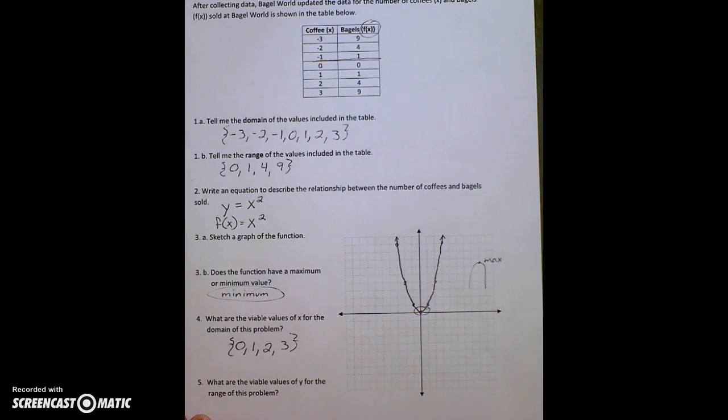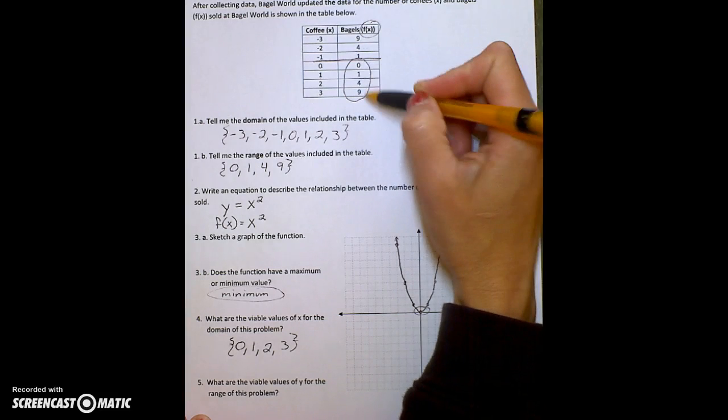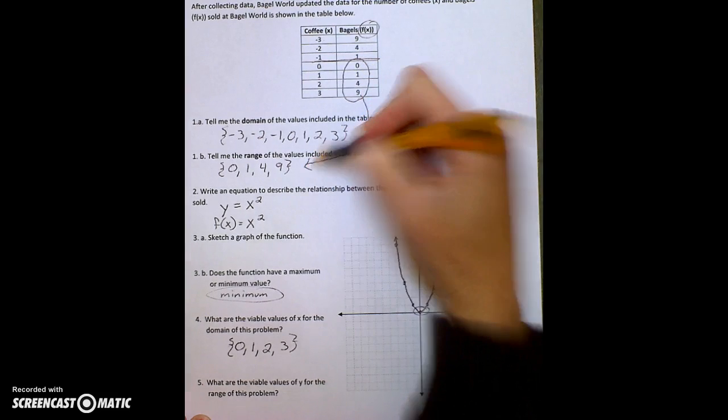Very last question, what are the viable values of y for the range of this problem? Well, the viable values for y also are still 0, 1, 4, and 9. That means the range does not actually change when we're taking a look at the viable options.